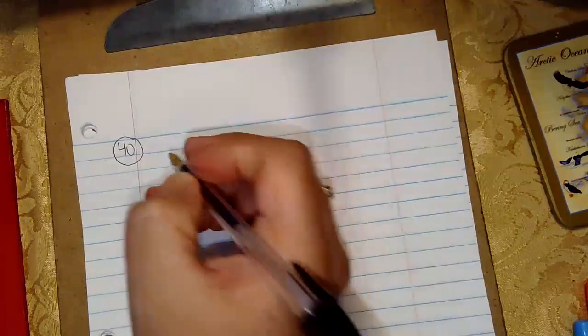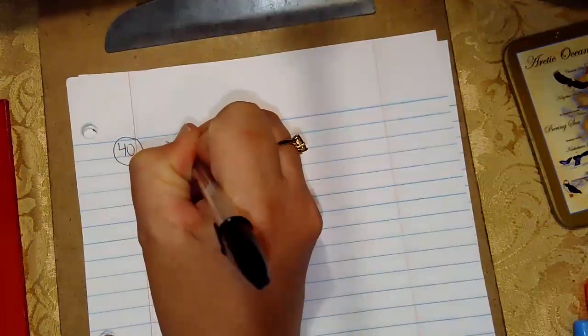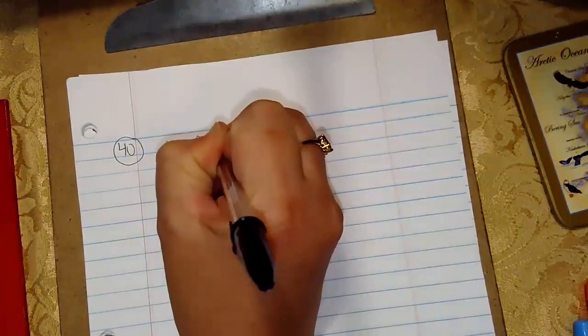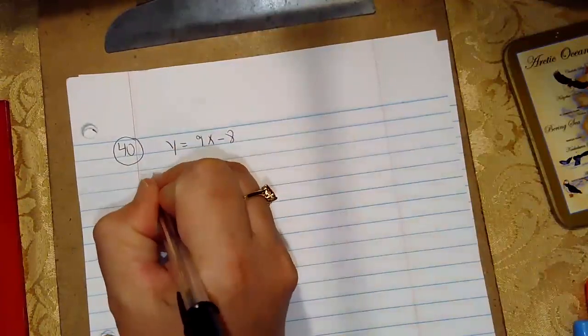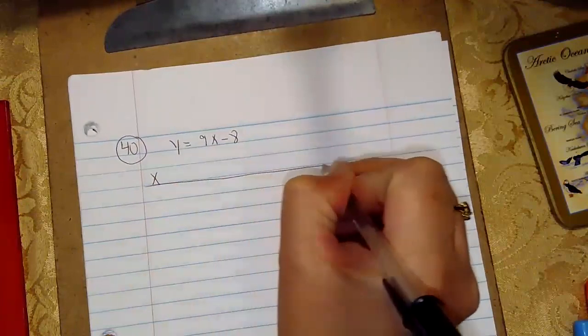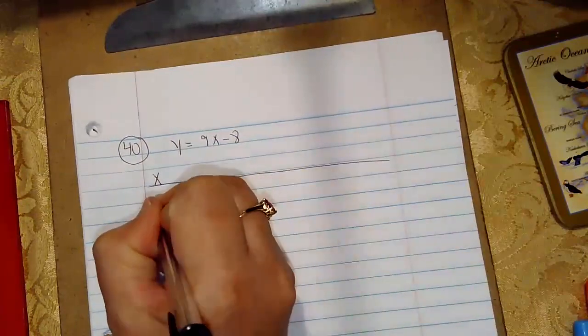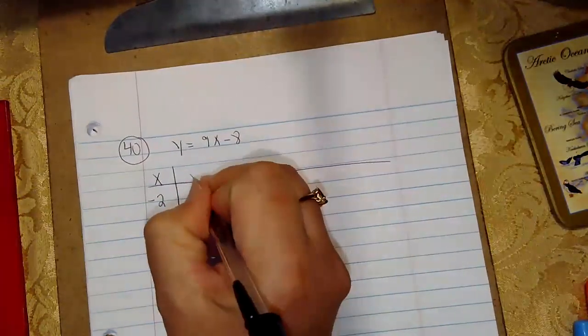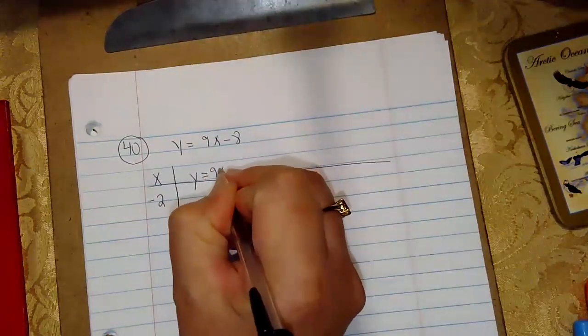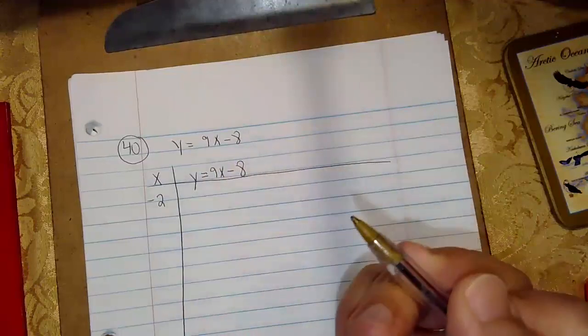Okay, so I have the equation y equals 9x minus 8, and then I have this table here where x is first -2, and we have the equation y equals 9x minus 8.